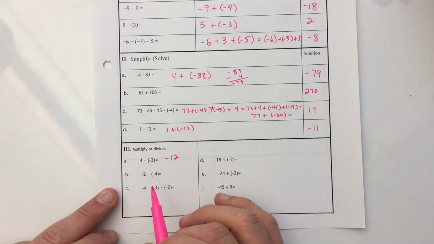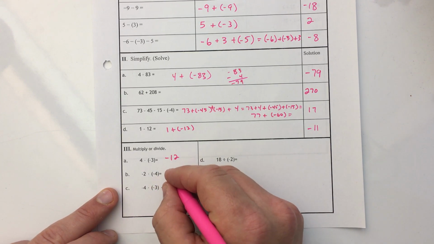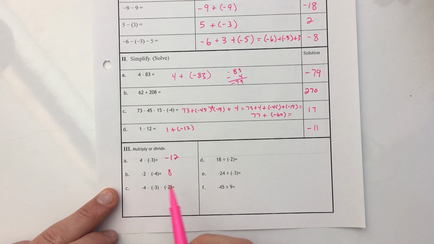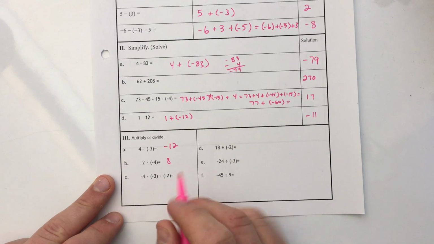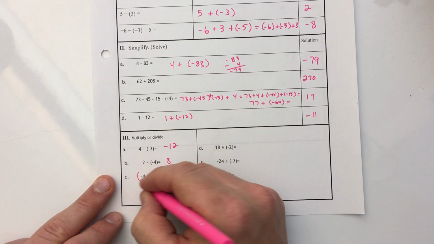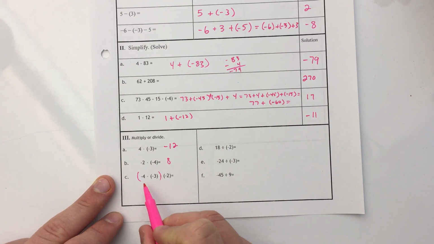Removing 2 groups of 4 negatives leaves me with positive 8. 2 times 4 is 8. A negative times a negative is a positive. -4 times -3 times -2. Well, I'm going to do associative property here.